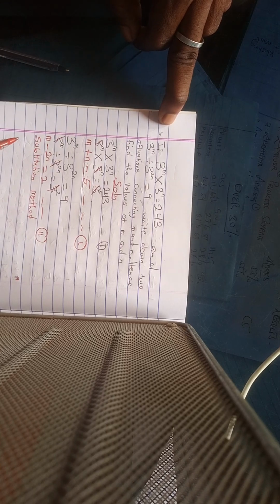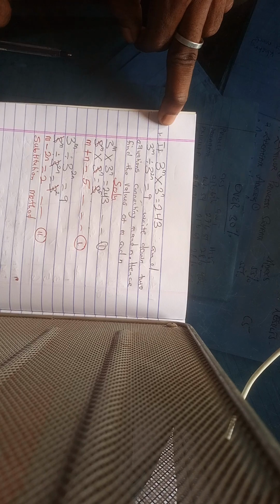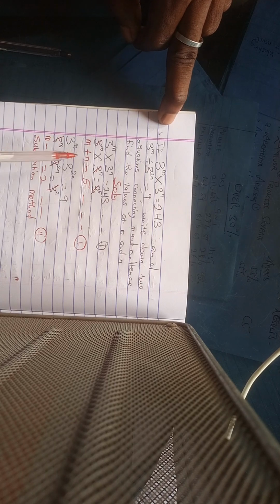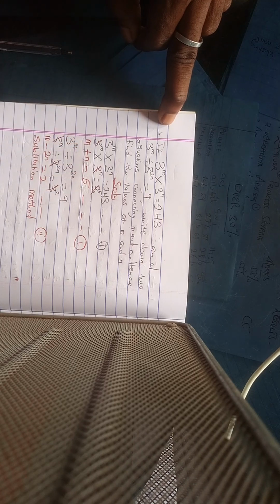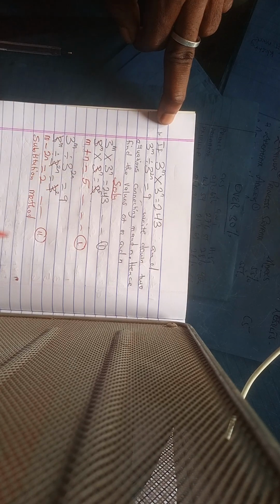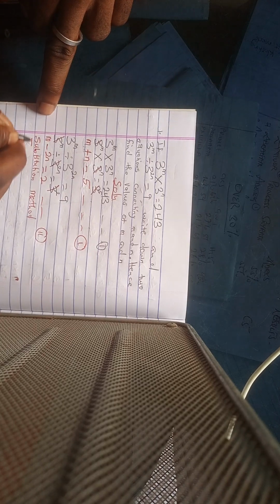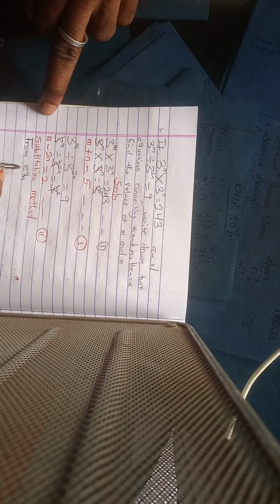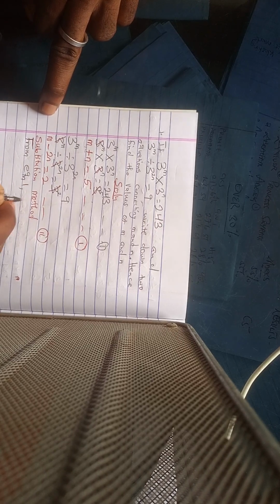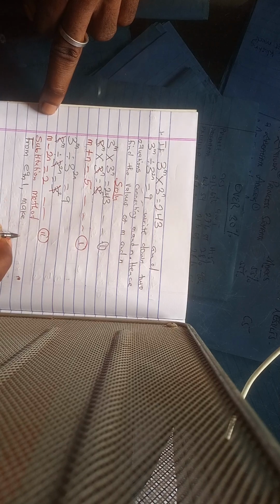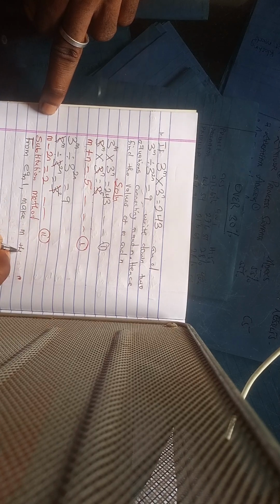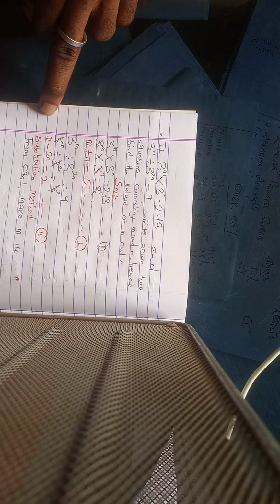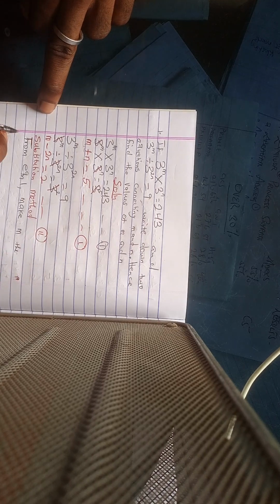But I'll go by the substitution method. From equation 1, we can make m the subject. You can decide to also make n the subject.